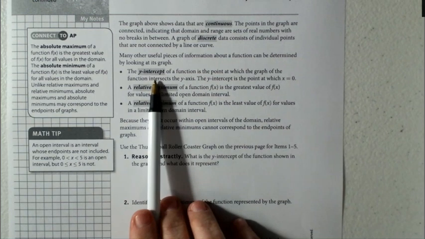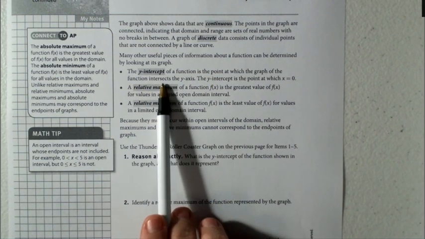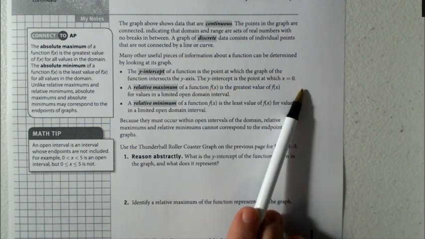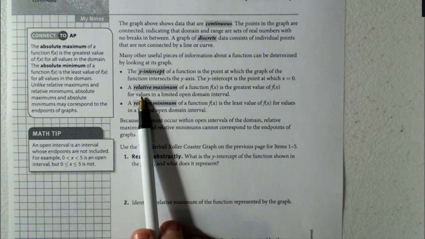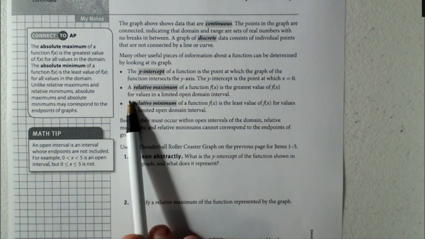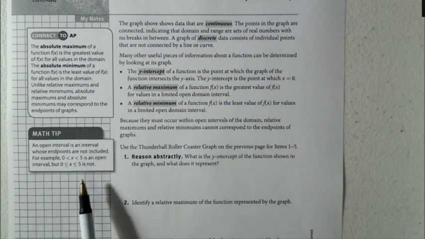The y-intercept of the function is the point at which the function intersects the y-axis. The y-intercept is the point at which x equals 0. A relative maximum of a function is the greatest value for values in an open domain interval.